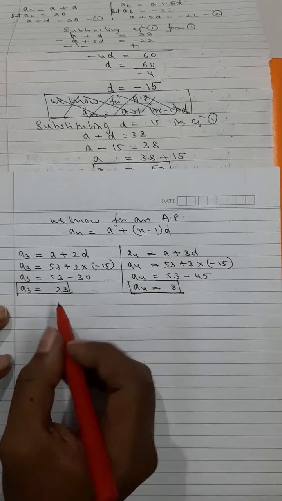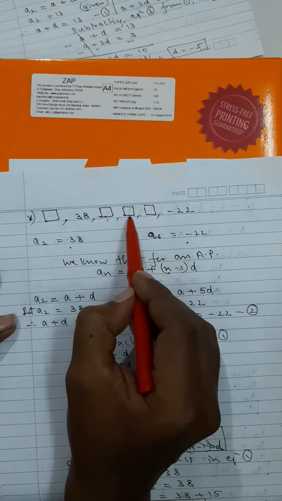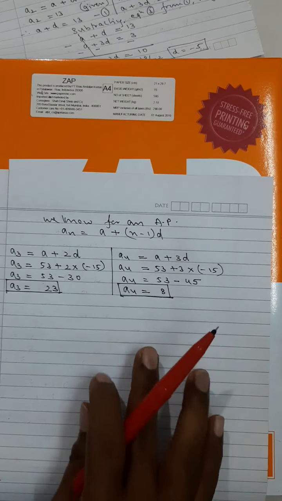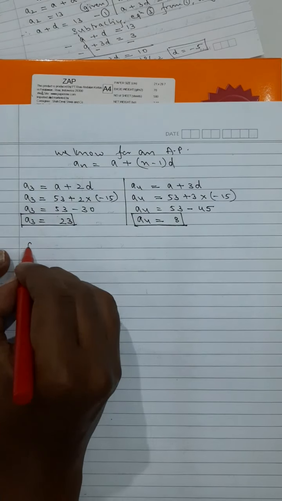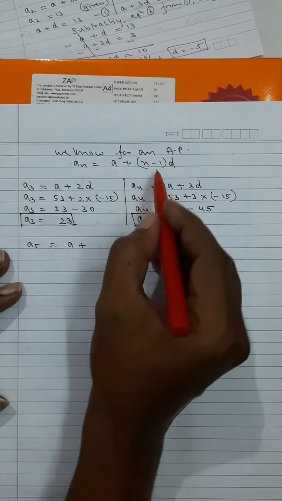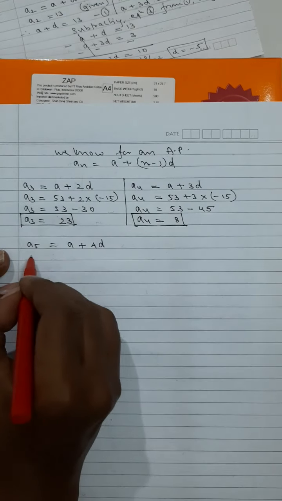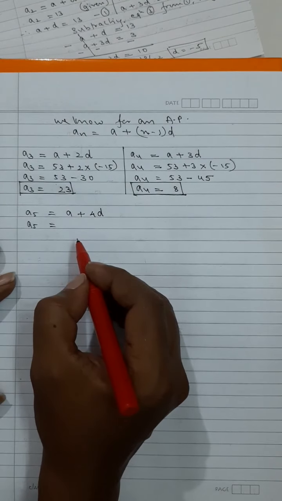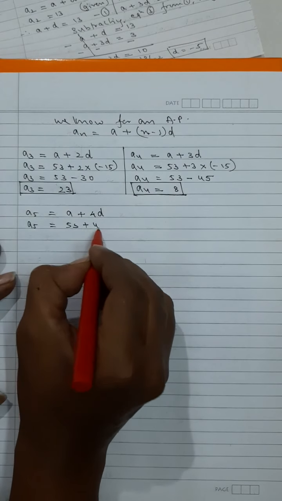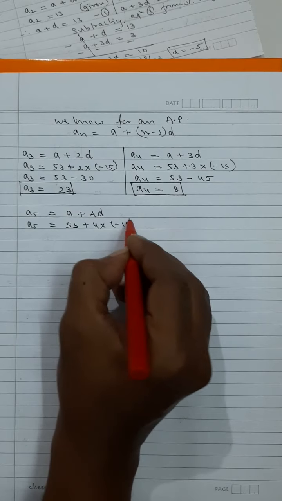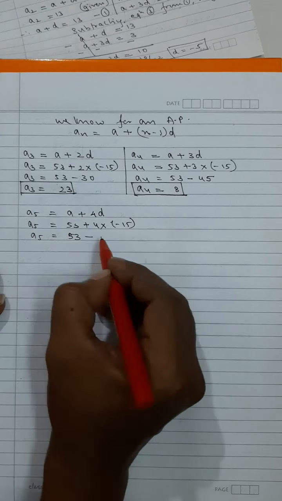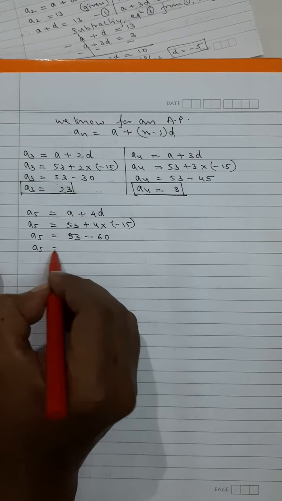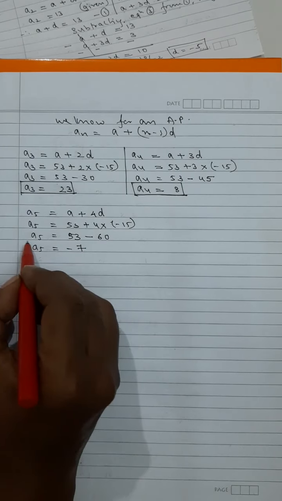Okay, A5 we have to find. A4 we have also found, 1, 2, 3, 4 we have found. A5 is remaining. 5 minus 1. A is 53, D is minus 15, which gives minus 7.